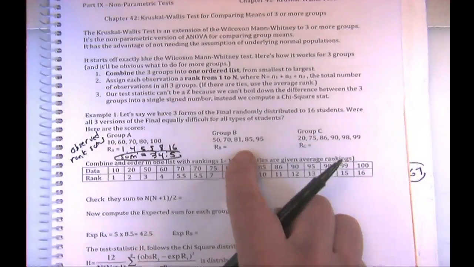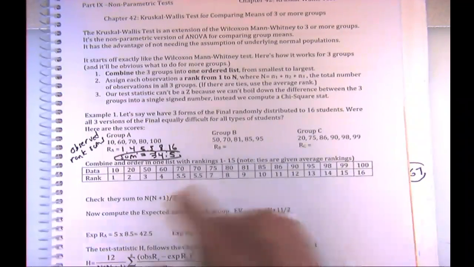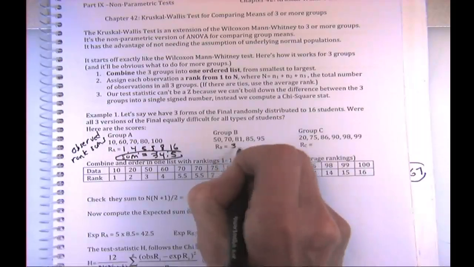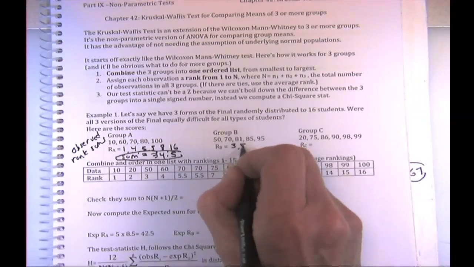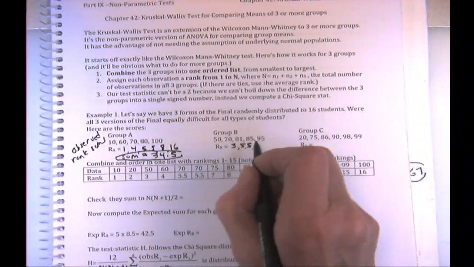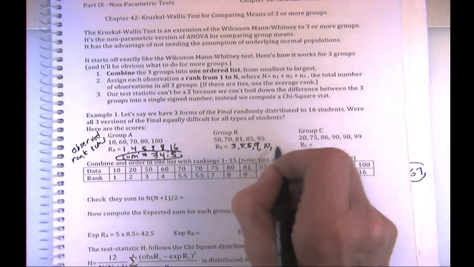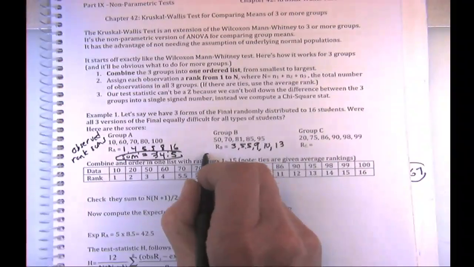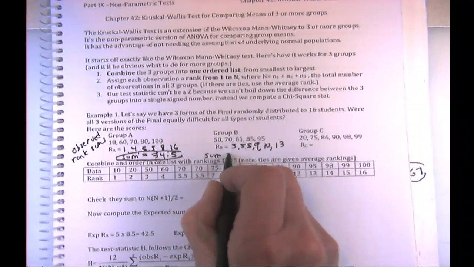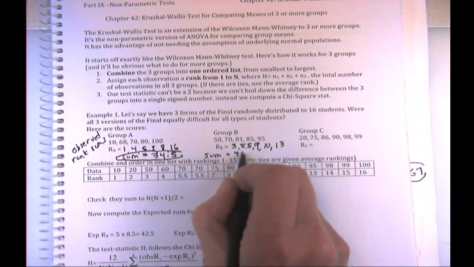For this one, 50 is 3, 70 again is 5.5, 81 is 9, 85 is 10, and 13. Then we add them all up, and I got 40.5.